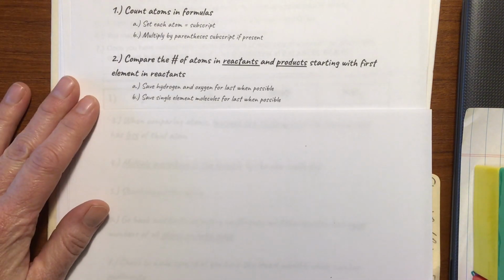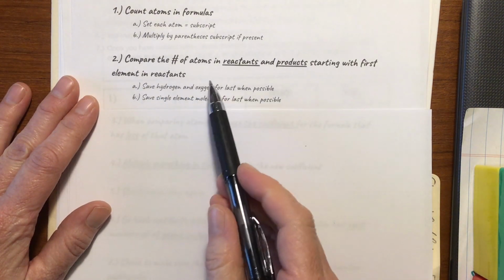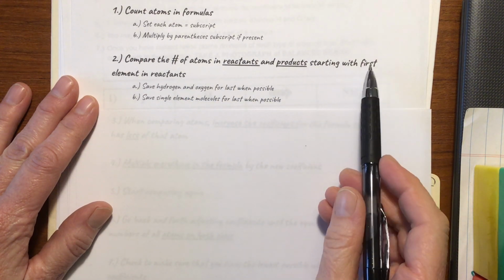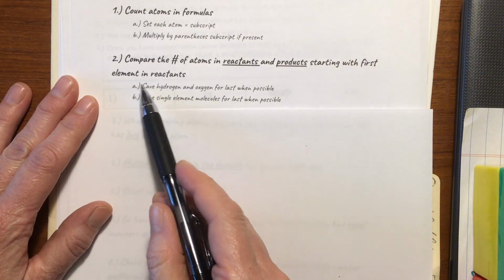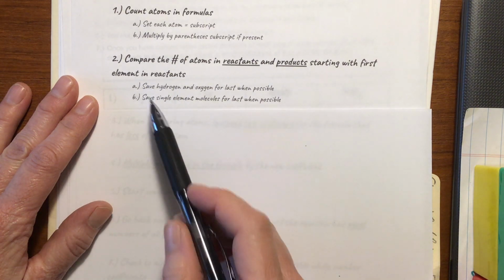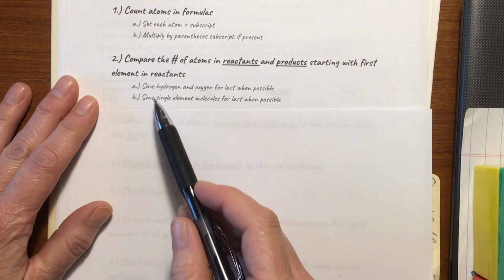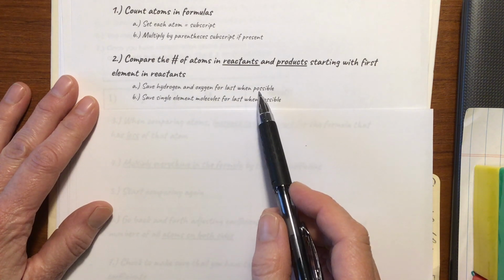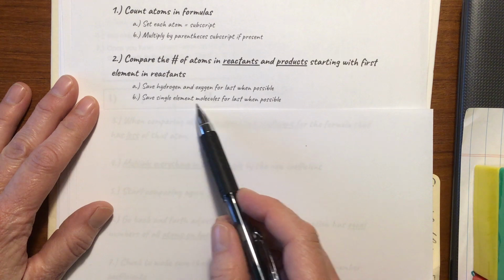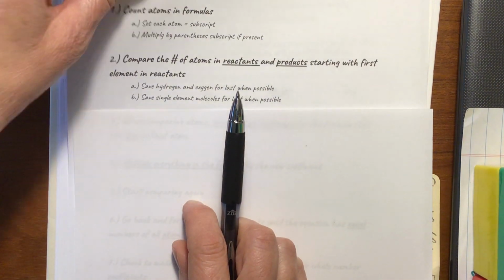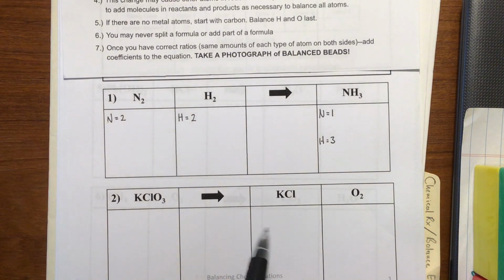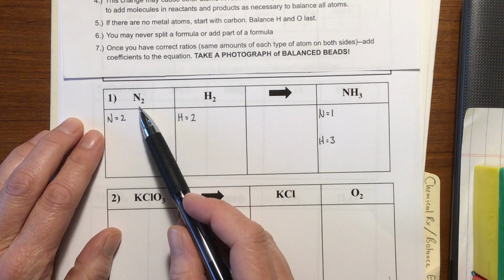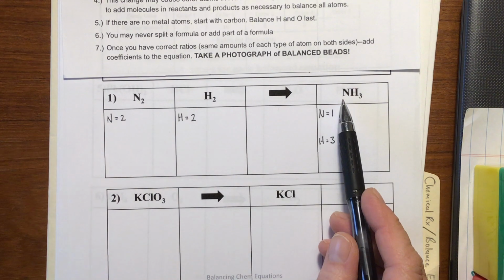So step number 2 is compare the number of atoms in the reactants and the products, starting with the first element in the reactants. Okay, so that's going to be on the left side, and a couple hints are save hydrogen and oxygen for last when possible, and save single element molecules for last when possible. So this one's pretty straightforward. We're going to start on the left and compare our nitrogen. I have 2 here, but only 1 on this side.